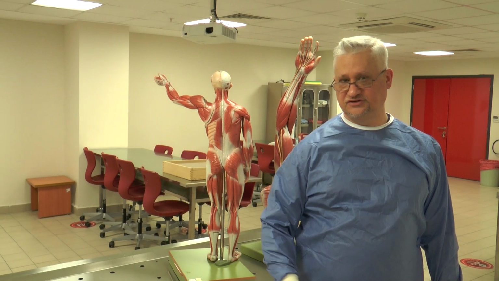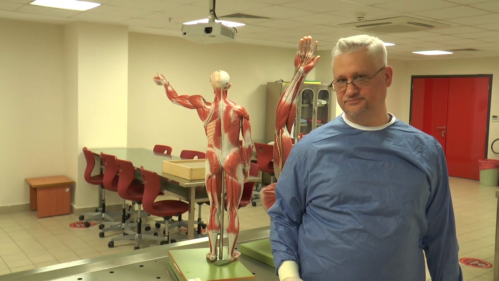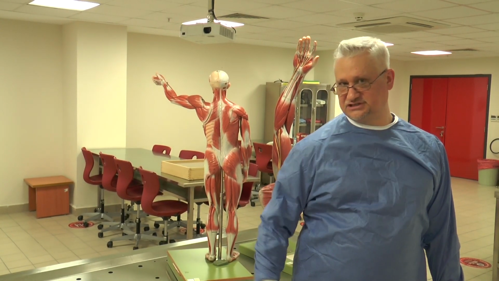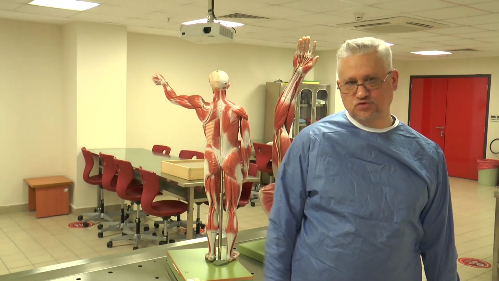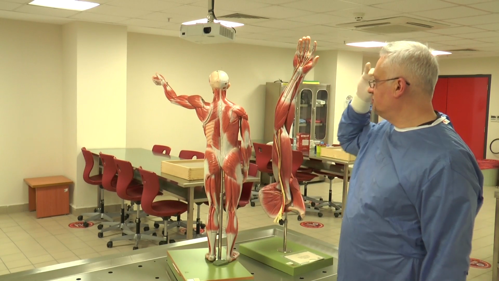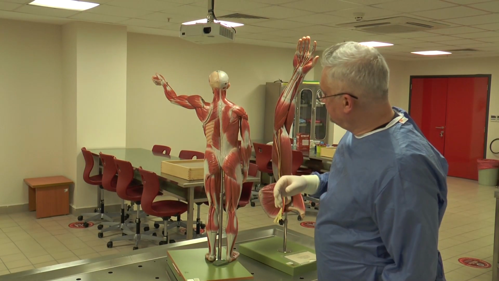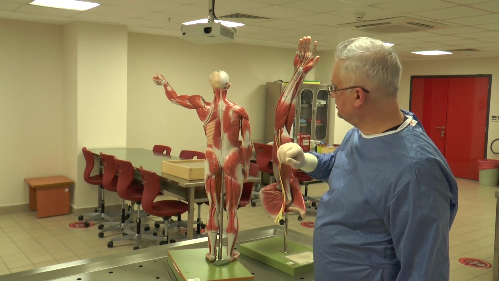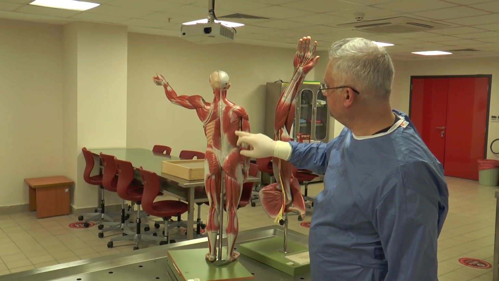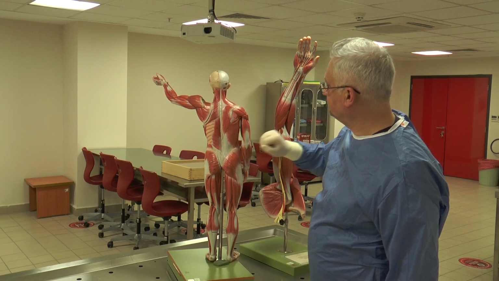All right, so this is extension of the shoulder and arm. It medially rotates the arm, and then slightly adducts, moves the arm towards the body, and that's the function. And the nerve is the thoracodorsal nerve, one of the important nerves that innervates the latissimus dorsi muscle, and this is the swimmer's muscle, basically.